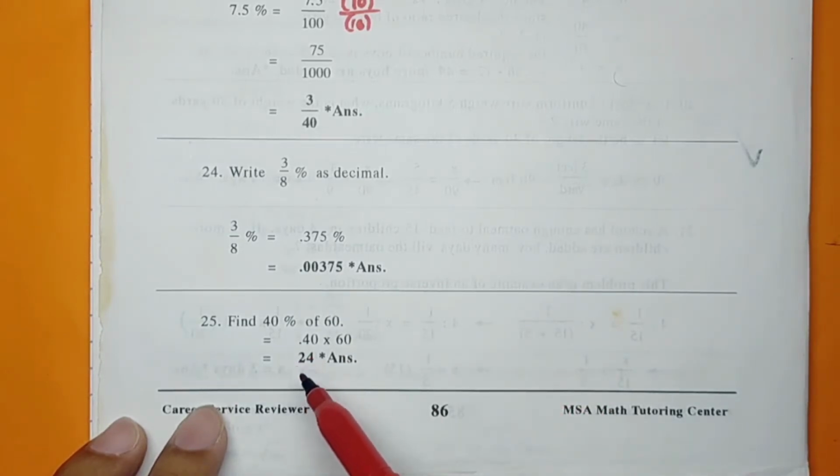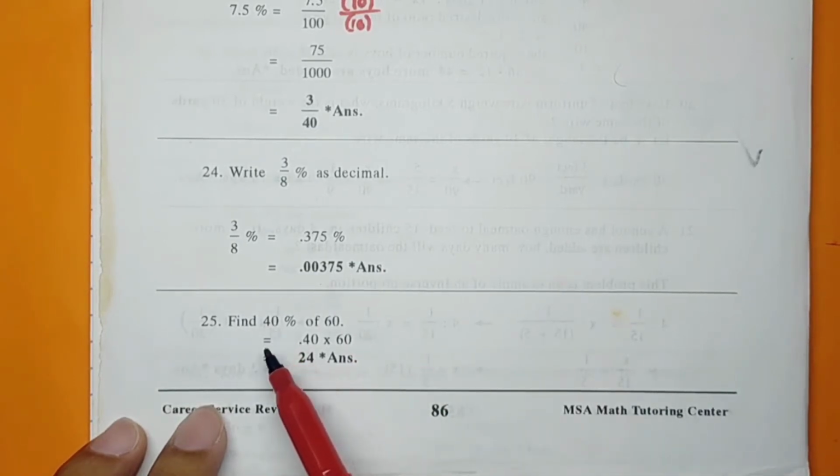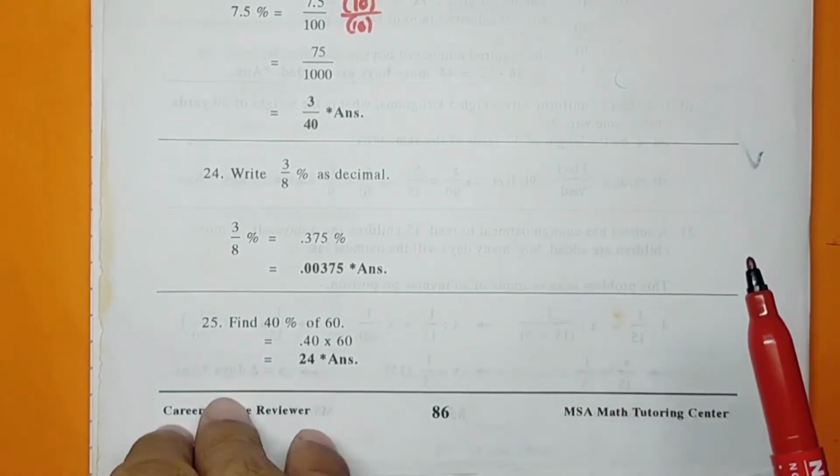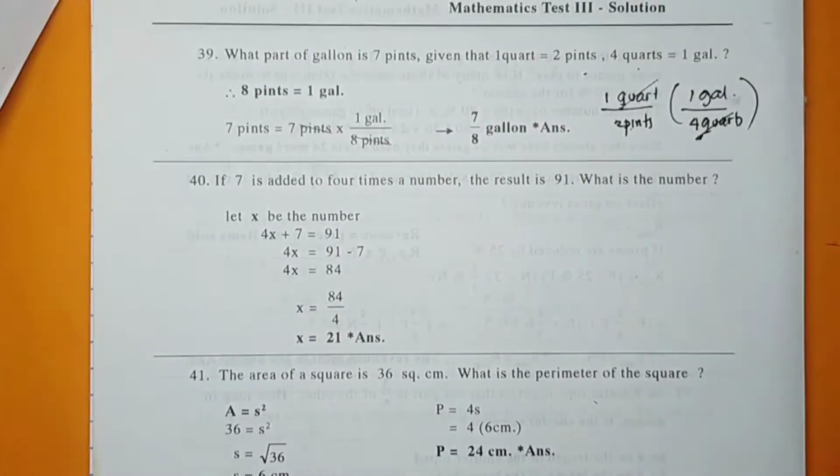Find 40% of 60. Okay, so the result is 40% divided by 100 is 0.4 times 60. So final answer is 24. Okay, very clear. So moving on.